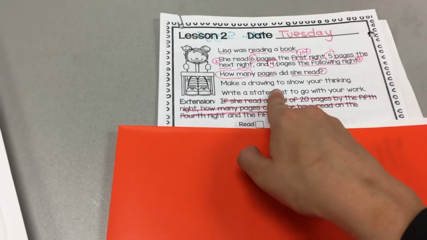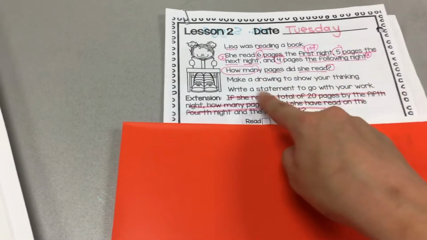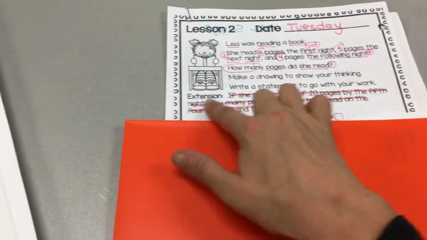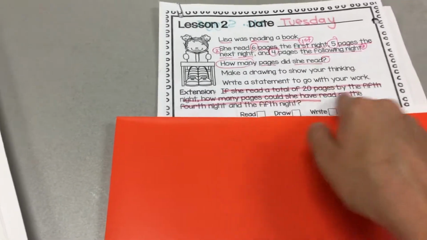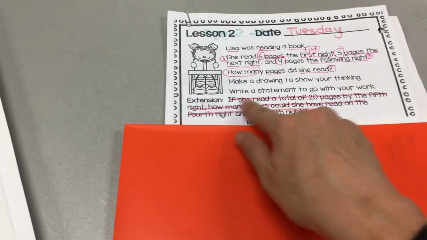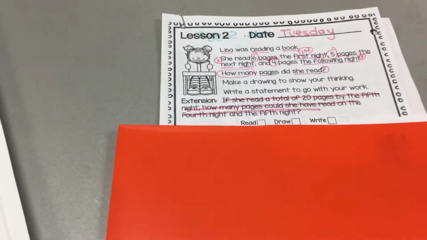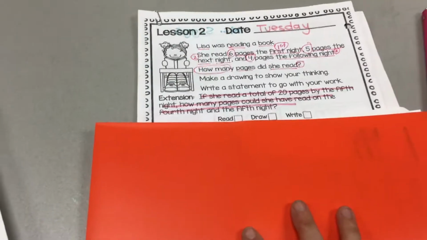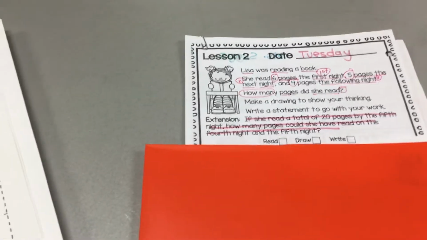Remember, we're going to make a drawing to show our thinking and write a statement to go with our work. Now, this is an extension. We don't always do this in the classroom. If you want to go back and do it, you can, but I put a mark through it because I don't expect you to do it. But if you want to, you can. Put that check in your read box.